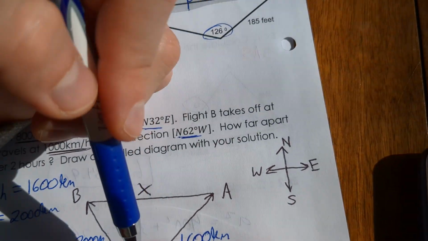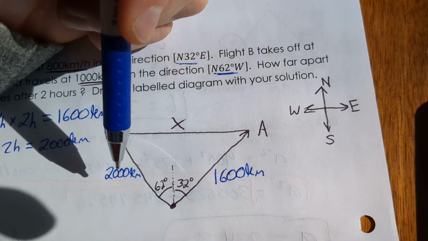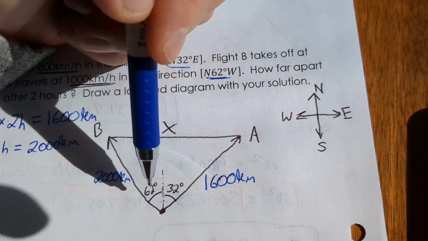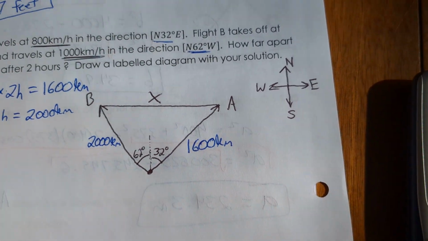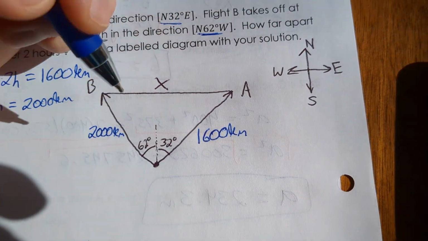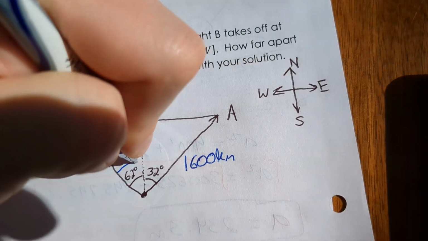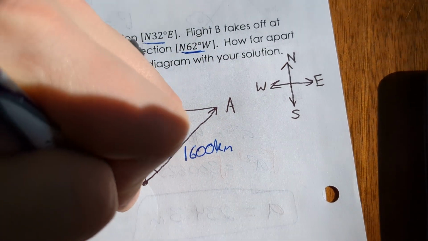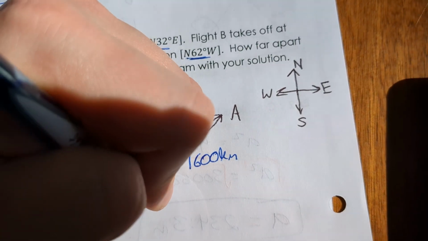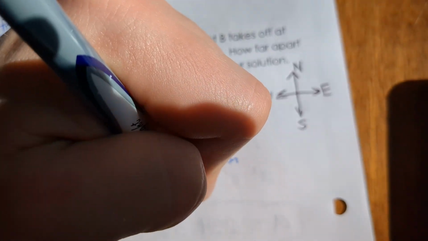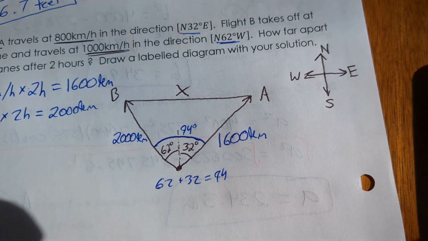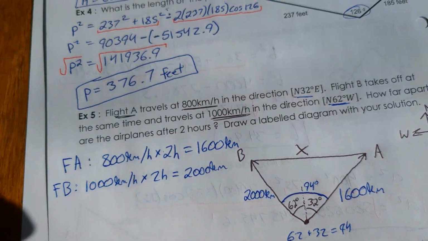And now we have a clear cosine law problem, right? We know a side, we know an angle, we know a side that are all side by side like this. And when we use cosine law, we are going to have to use this entire angle. Okay. So we need to add these together. So 62 plus 32 is 94. So we need to use 94 degrees. Okay. And then we'll find x.